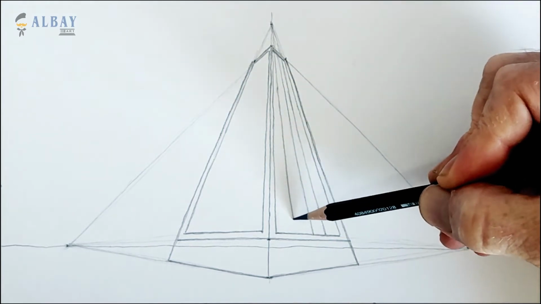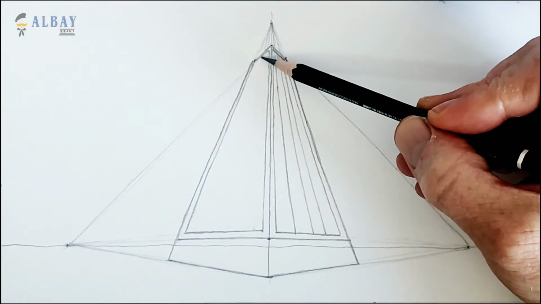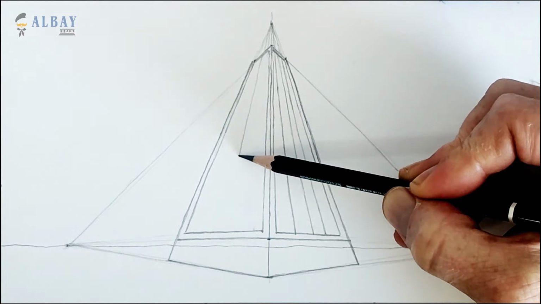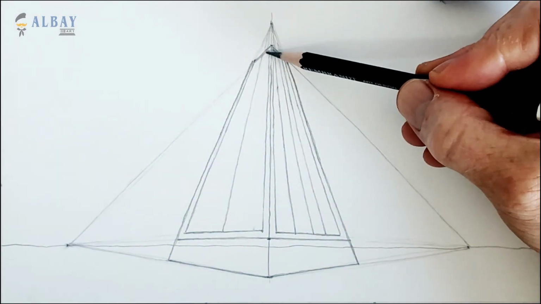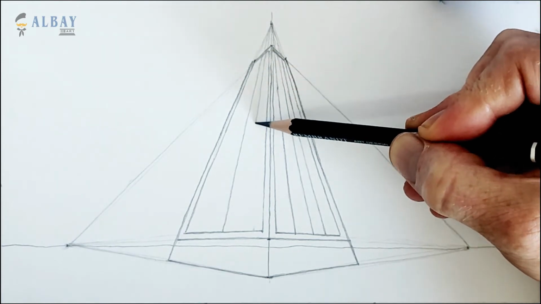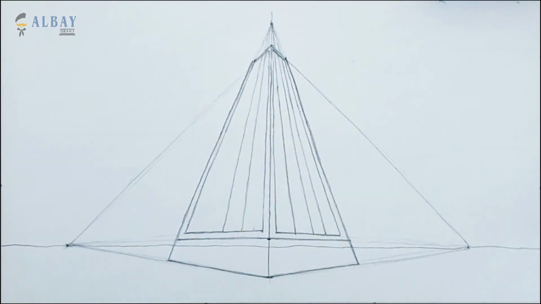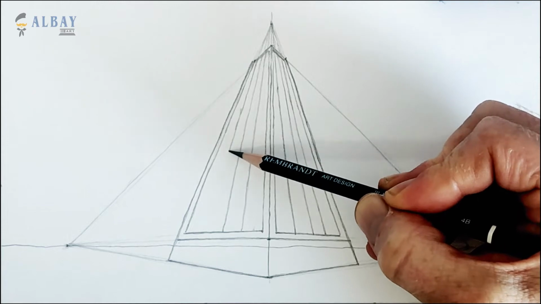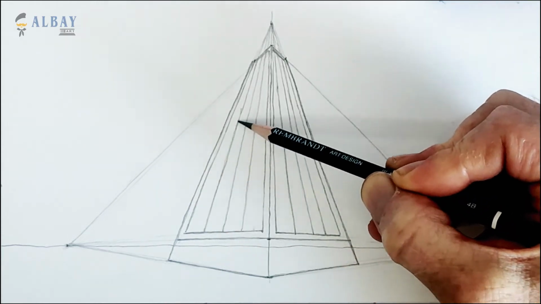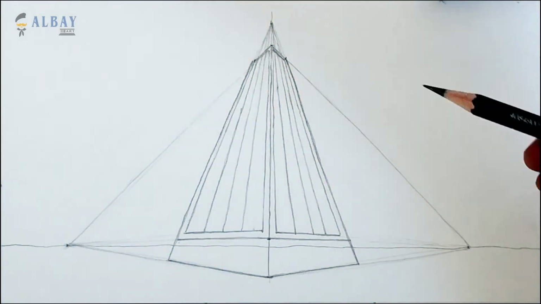I can do this by using the vanishing point. Good. I'm going to give these new lines some thickness.